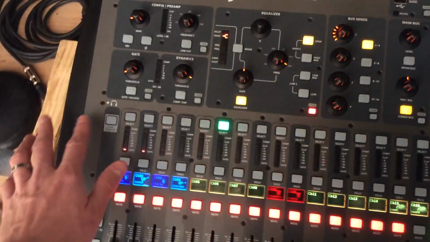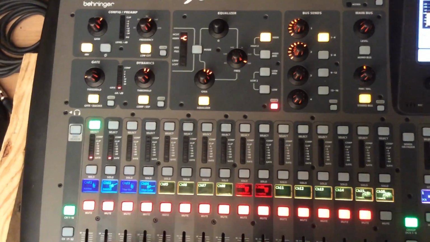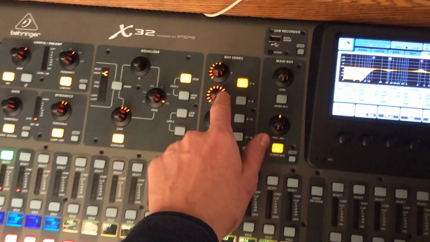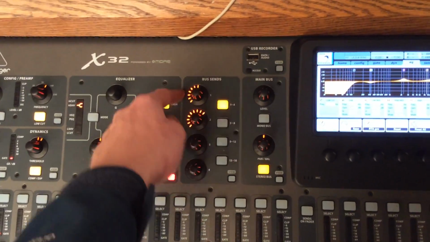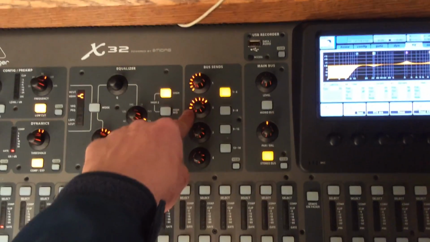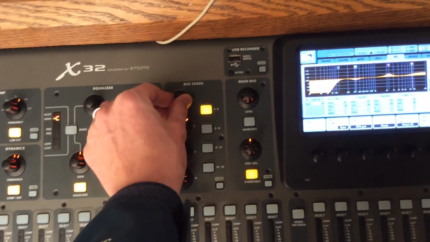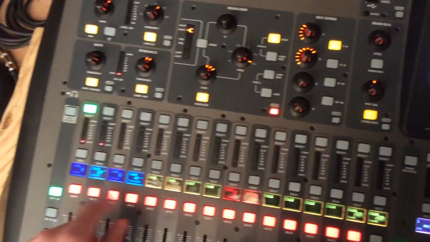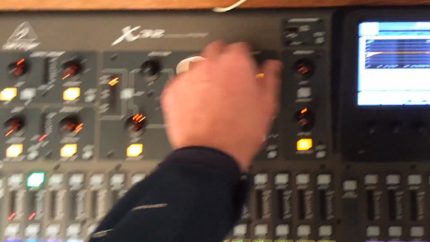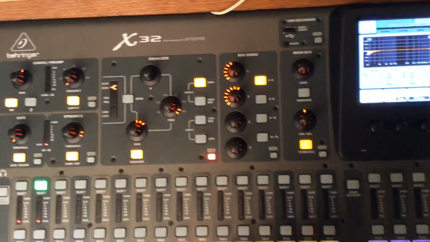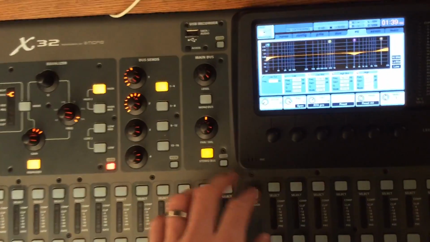So if I have this channel activated, number 1, this is showing how much send is going into bus 1, which is one of the monitors, and how much send is going into bus 2. So if I wanted to turn that channel down in this monitor, I just grab that encoder and pull it down. If I want to turn down another channel, I just hit select and pull it down. Okay? We'll talk about that more later.